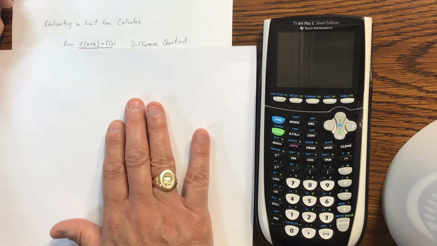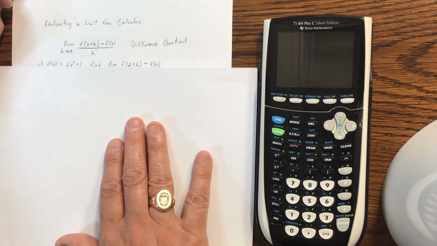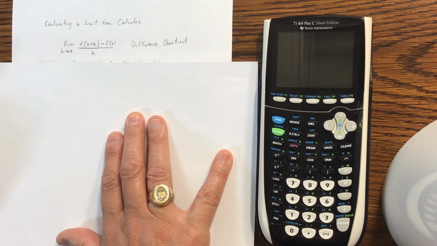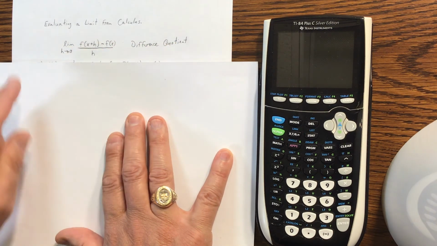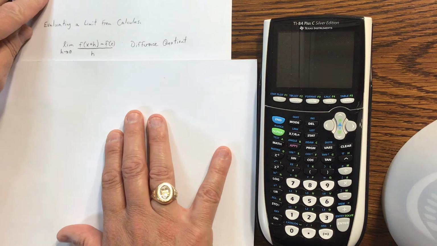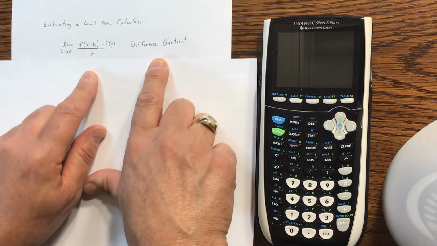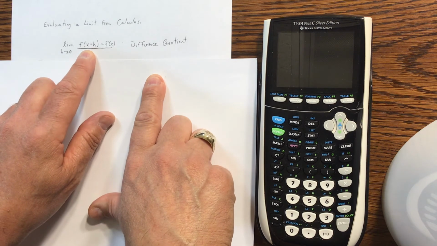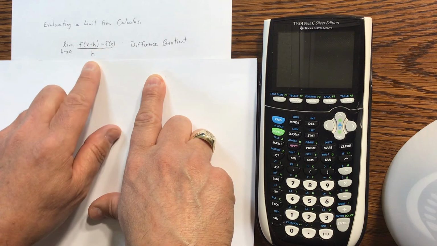Now, again, what we got to use in this case is this guy right here. This is very, very crucial in the world of calculus. This whole thing right here is called your difference quotient. If you look at it real closely, this is f of x plus h minus f of x divided by h.